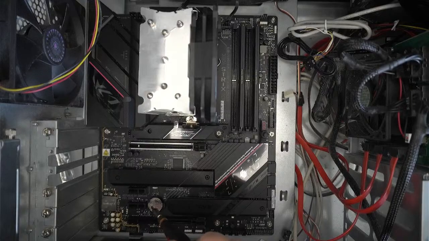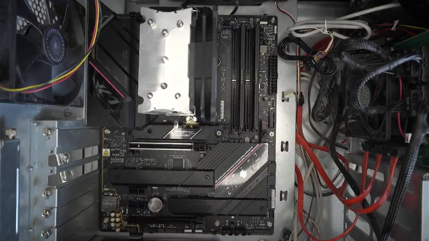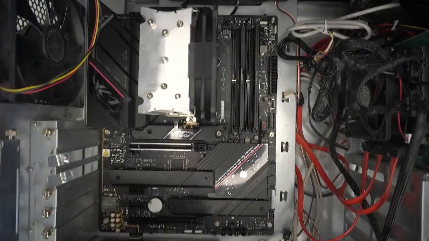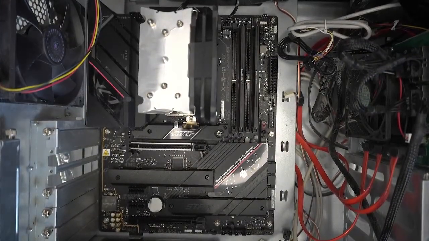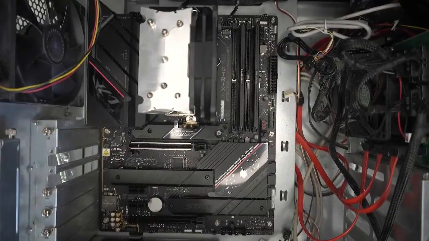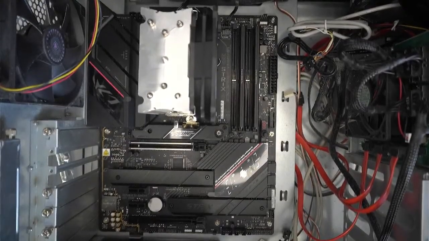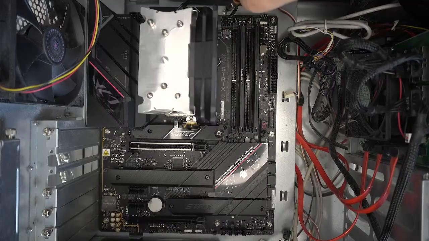I think you had to slot this in, which I did already. I can't remember whether that actually was the case or whether I'm just imagining this now. Right, almost done with this part of the process at least. Yes, you are magnetic, okay.